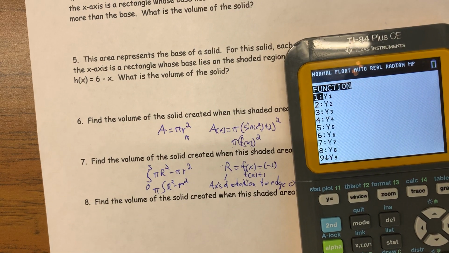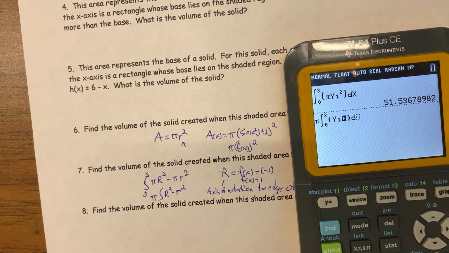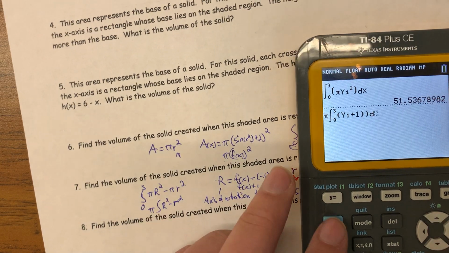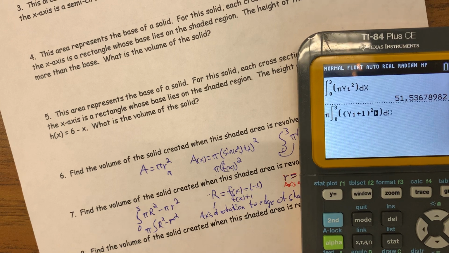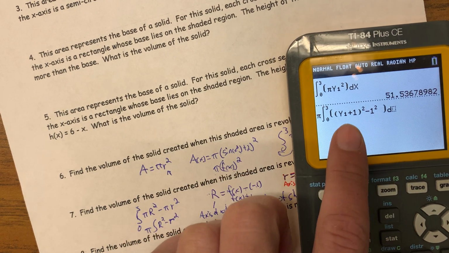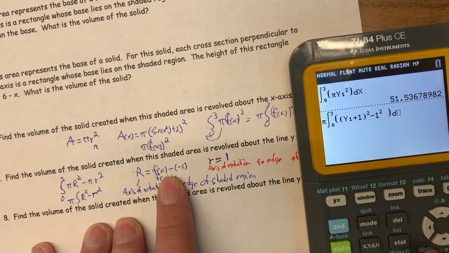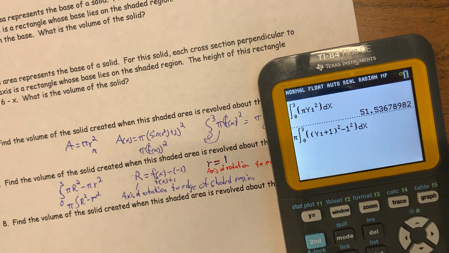So the big radius was 1 plus f of x. That needed to be in parentheses, being squared. Hold on. So the big radius squared minus the little radius squared. The little radius was 1. So the big radius is f of x plus 1, or minus -1, whatever. The little radius is that. So hopefully we feel okay about this so far.